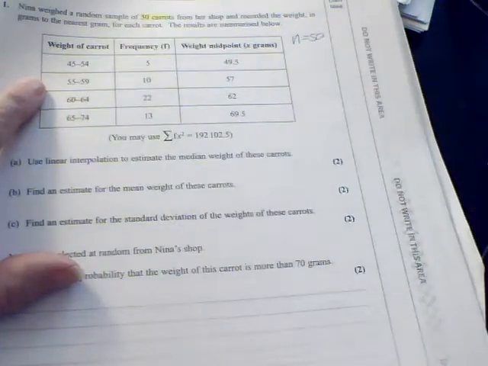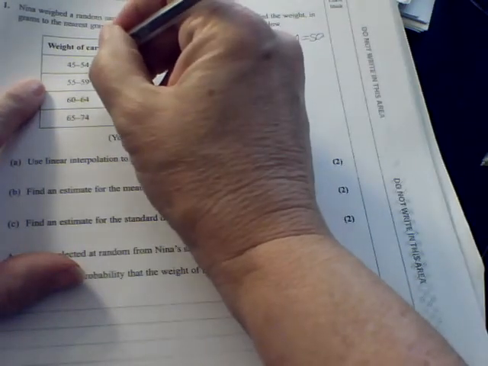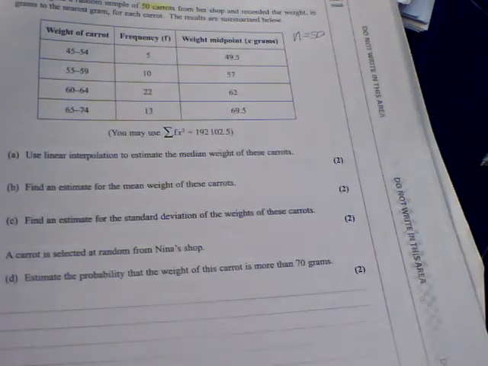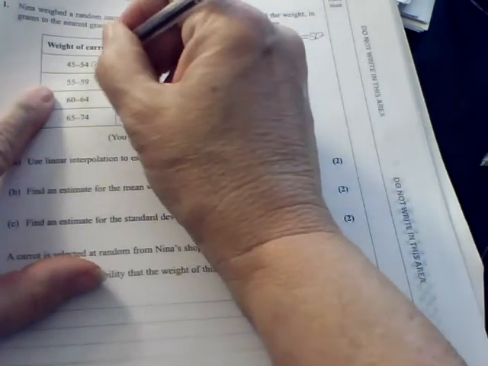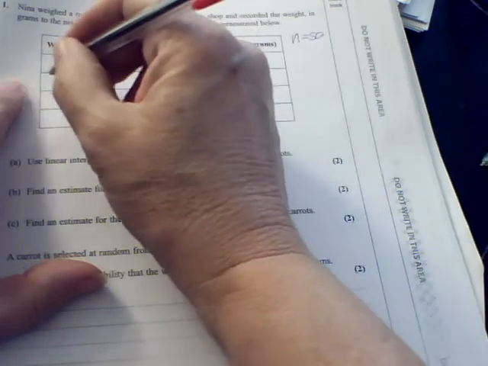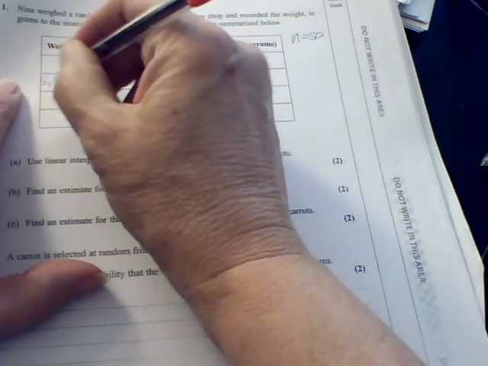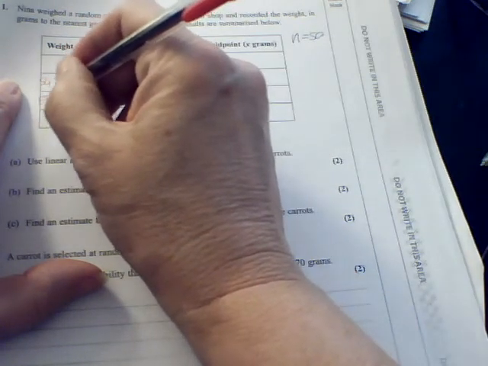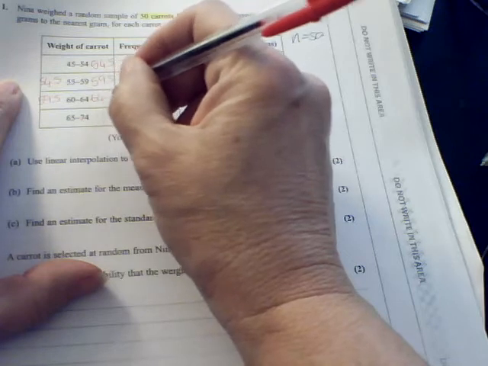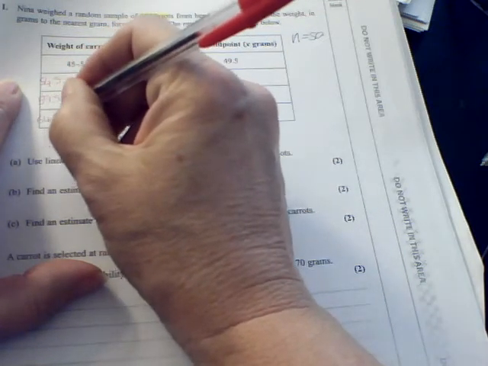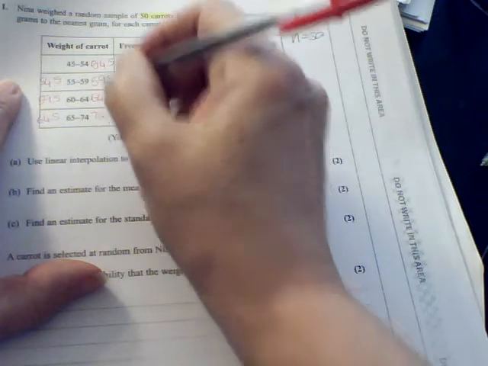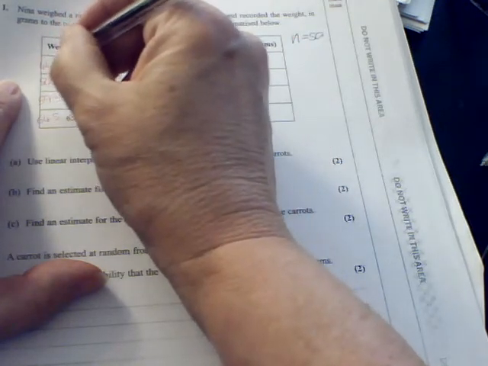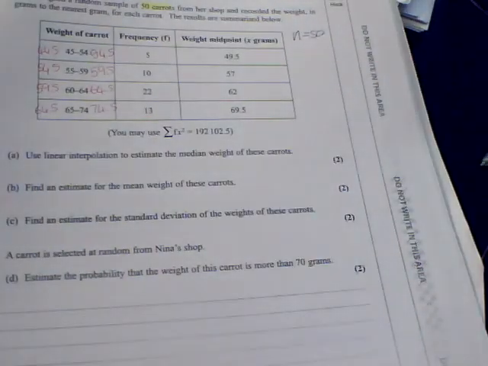So if I do it in red, we've got 54.5 and 54.5 here, 59.5 and 59.5 there, 64.5, 64.5, that's going to be 74.5 here, and let's swap here for 84.5. Okay, so before we've even started reading the question, that's what we're going to do.